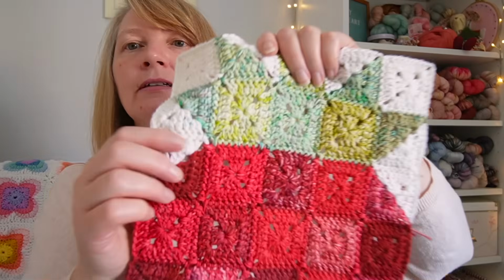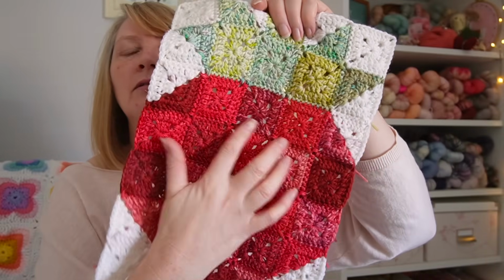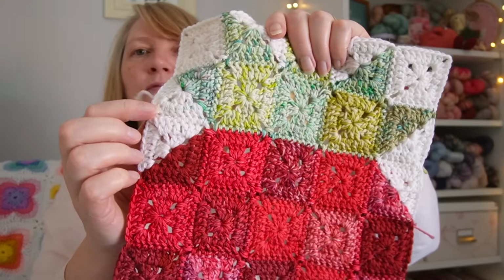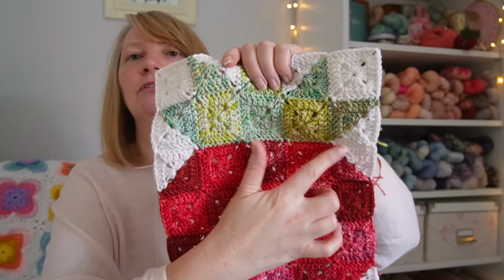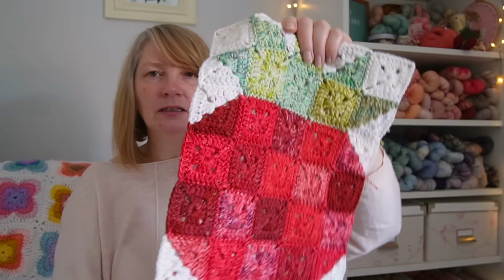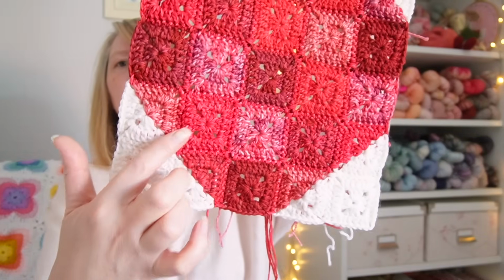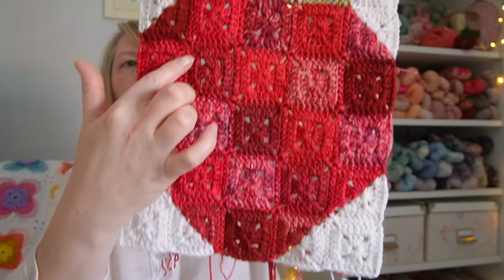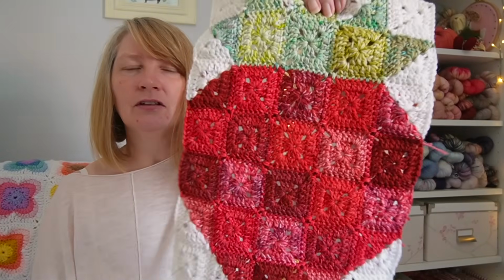So join wise, I did make an effort to match my joins with square colours. Obviously the red ones I've joined with reds, and I did white up until here, and then I've changed and then gone back to white again. So that's a little bit of a faff. This is all white joins, but then up here is red. That's a bit of a faff, but worth it, I think, for the look.